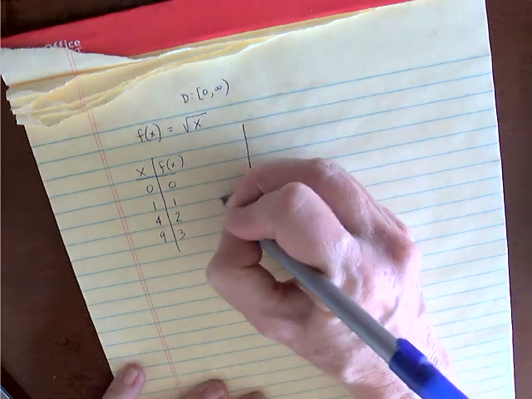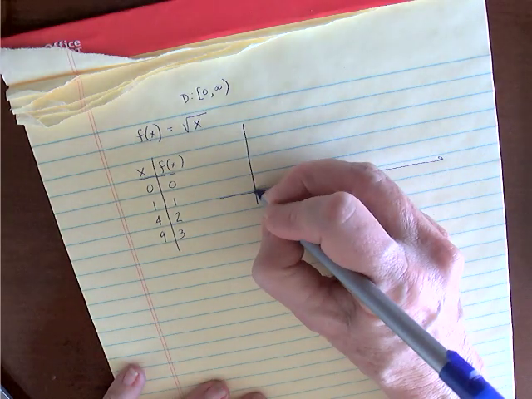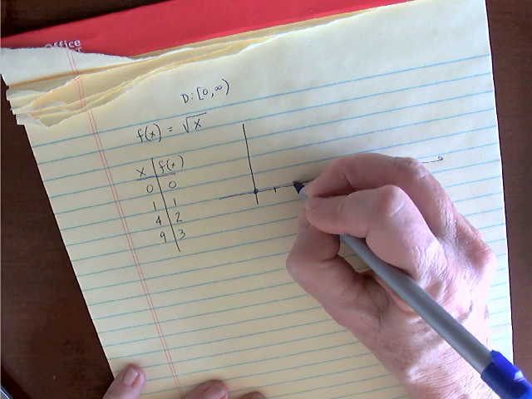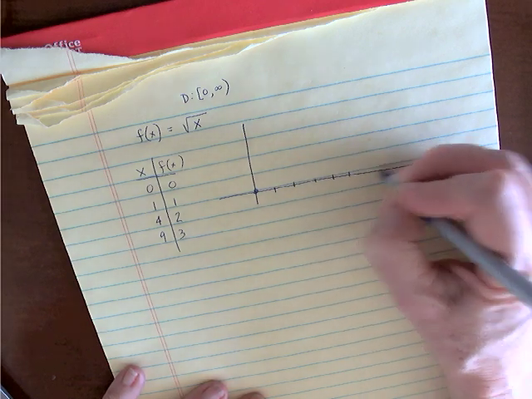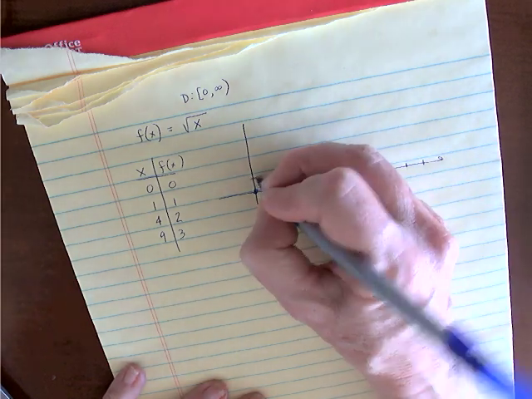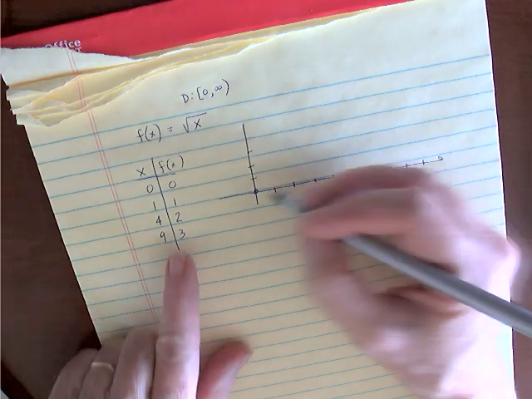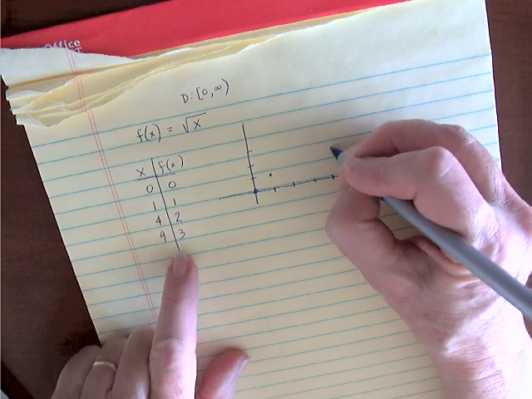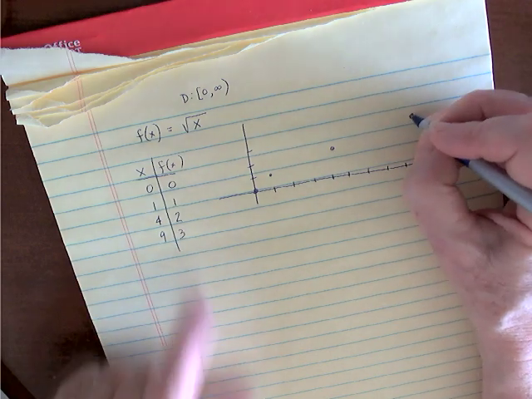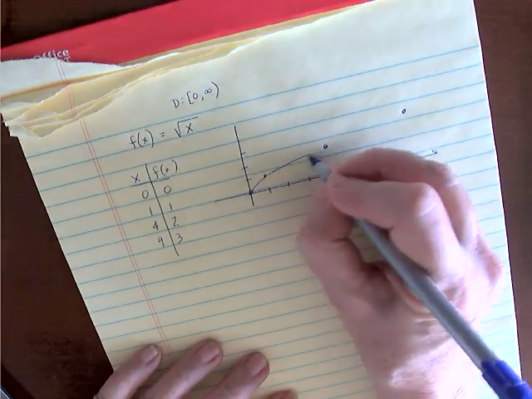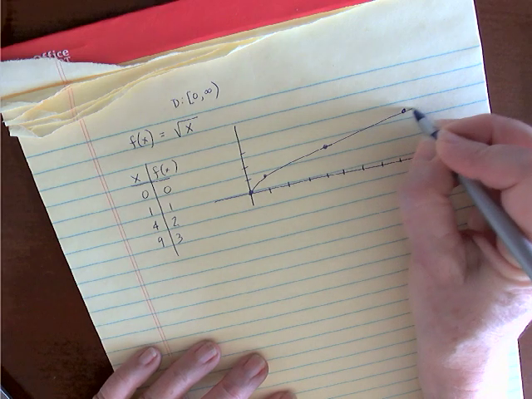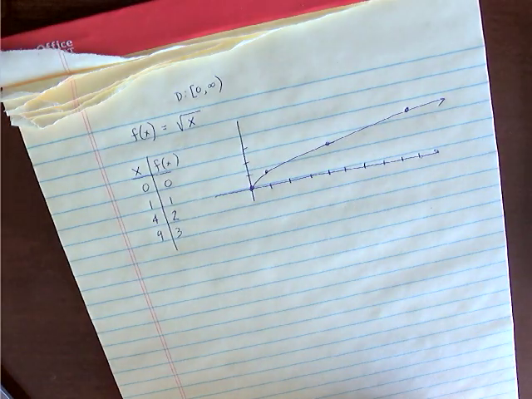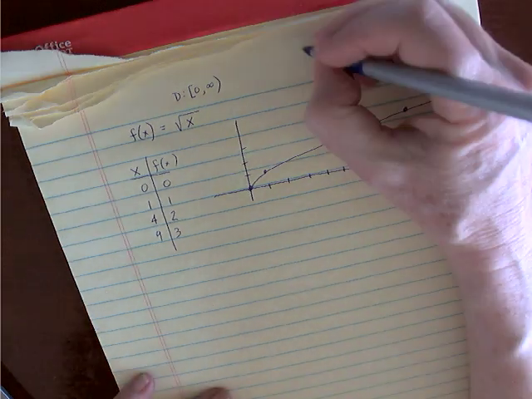So you're going to have something that, if you had graph paper, would look kind of like this. 1, 2, 3, 4. It doesn't go up very quickly, right? It increases. So we have 1, 1, 1, 2, 3, 4, 1, 2, 9, 3. It increases, but it increases really slowly. Right, so we have a graph that looks like that.